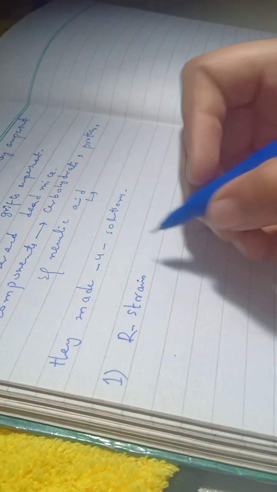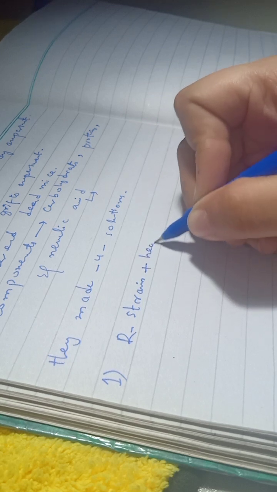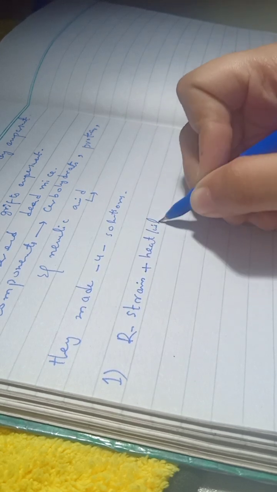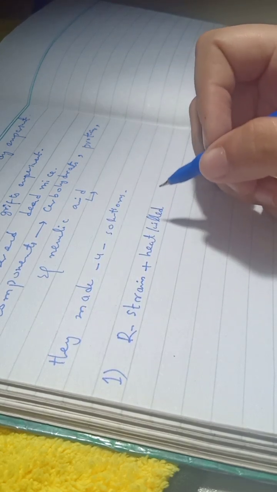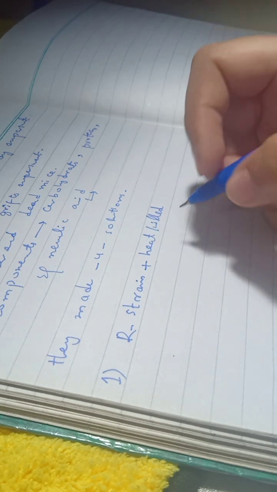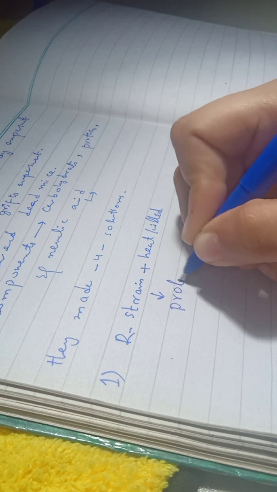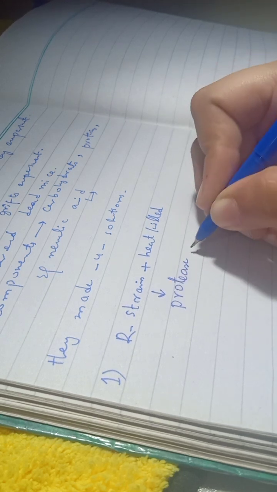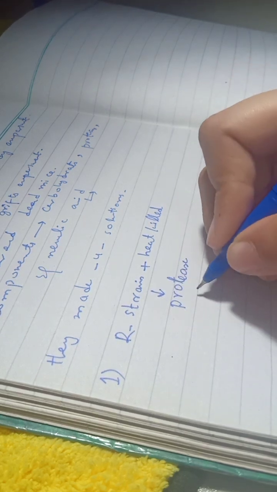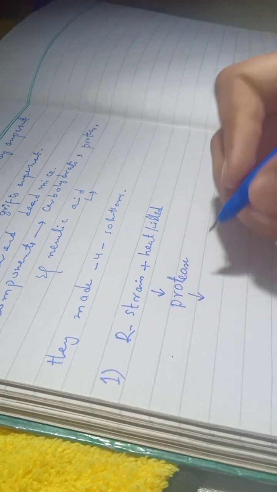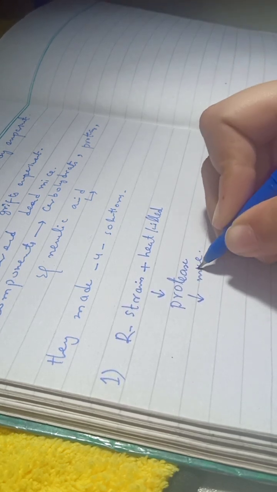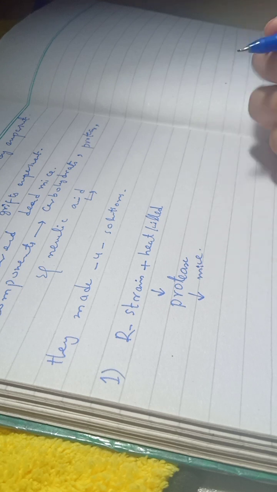And R strand is non-encapsulated, as I discussed in the previous video as well. So they took R strand plus heat killed. We also used this heat killed in the Griffith experiment. They also used protease enzyme here. So in the mice, what happened? Mice were killed.